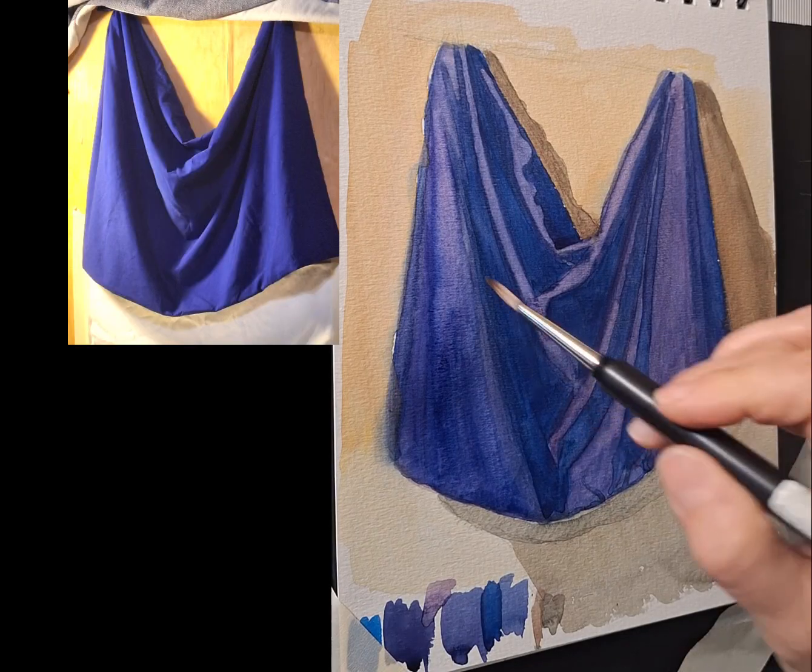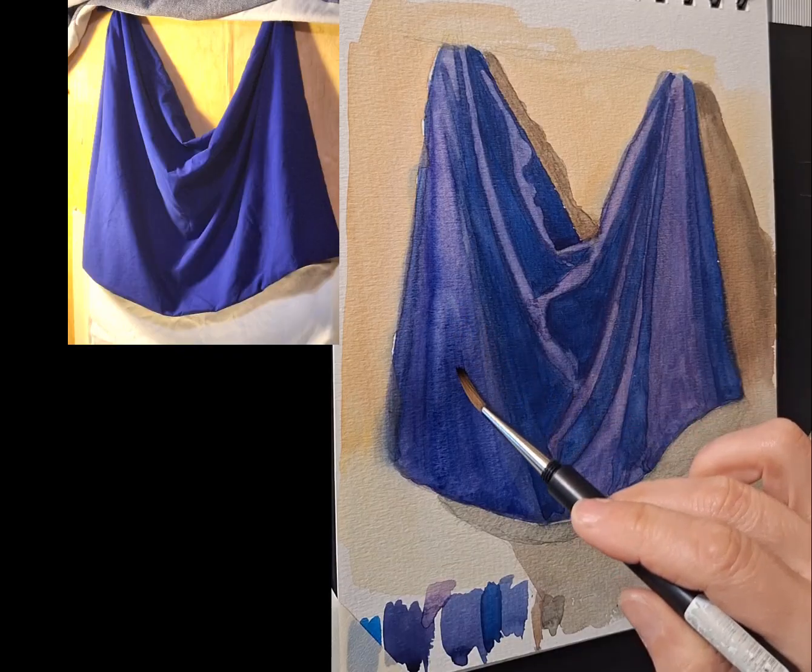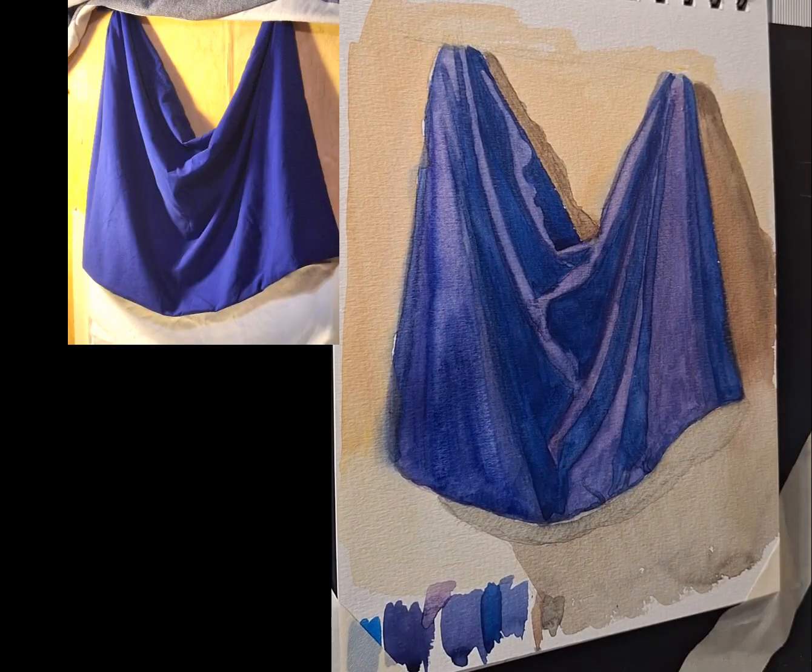Also, I'm trying to capture how it's rolling, and there's a couple of folds, very mild folds. They're not very strong.